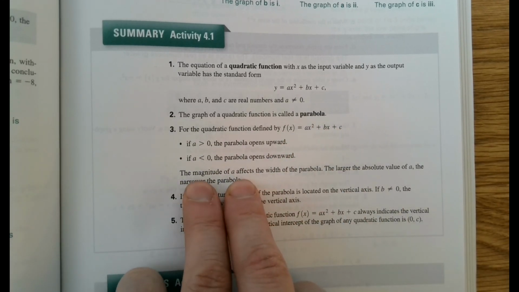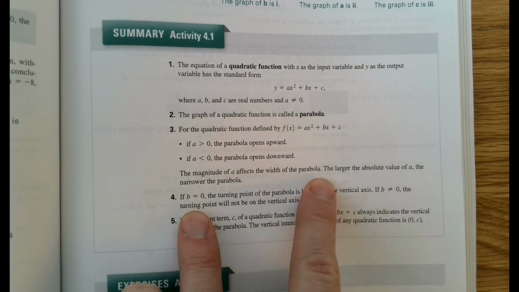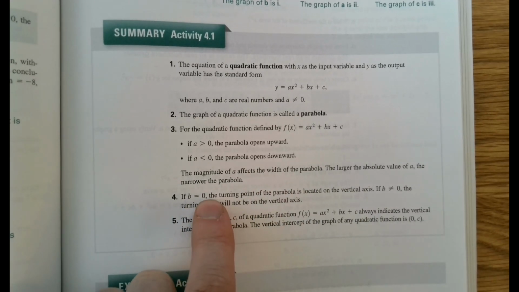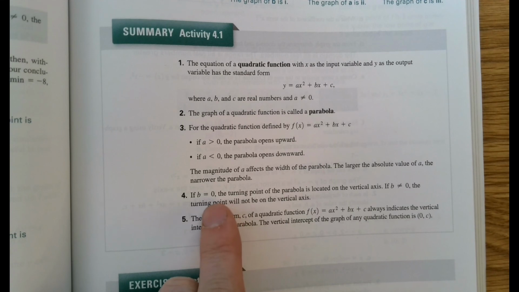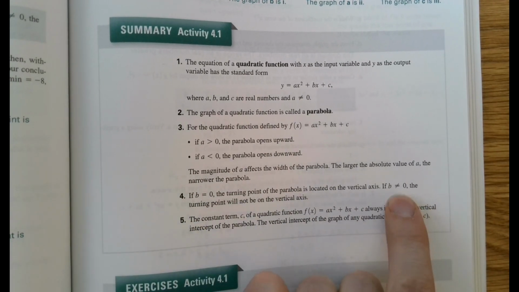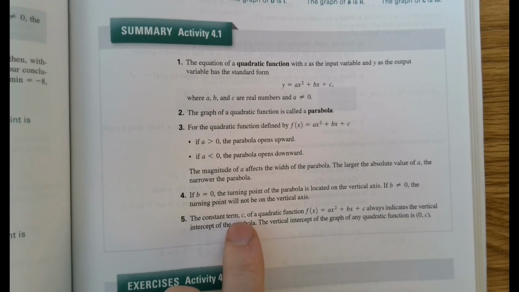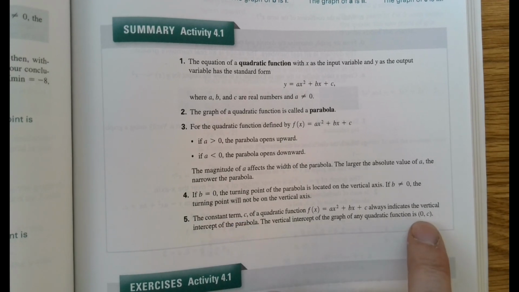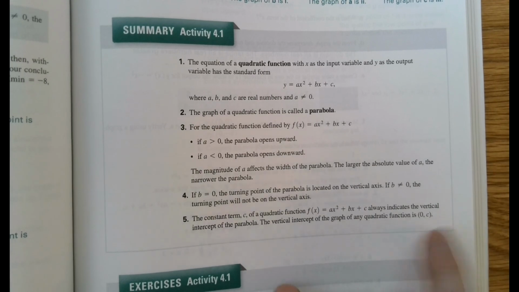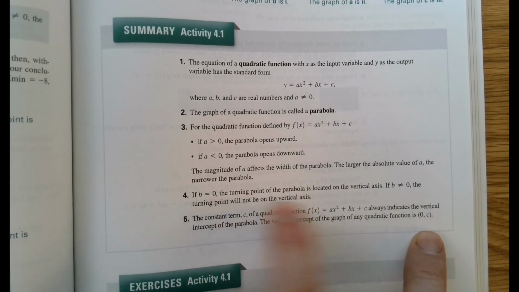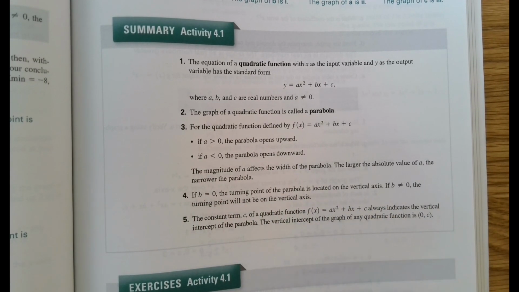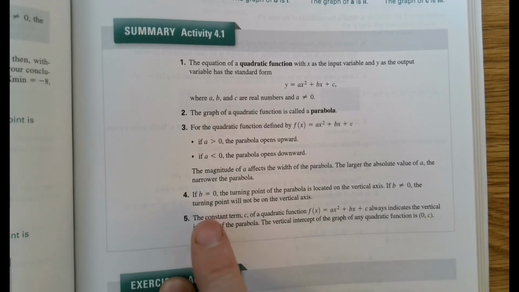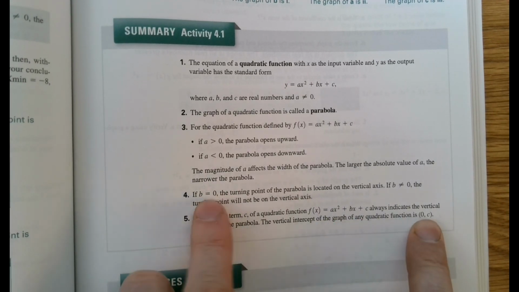We know the magnitude of A messes with the width of this thing. And then we know that the turning point of the graph is on the y-axis if B is equal to 0, and it's not on the y-axis if B is not equal to 0. And then we know that the y-intercept, or the vertical intercept, is always (0, c). This is unchanged, by the way, even if we change B. It just turned out that the turning point was (0, c) if B was equal to 0.